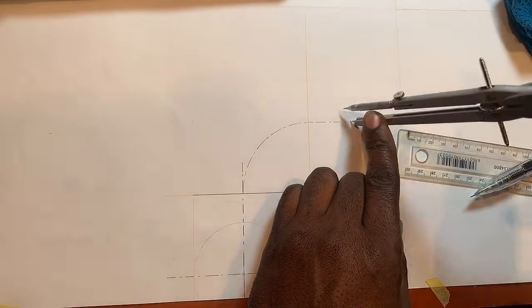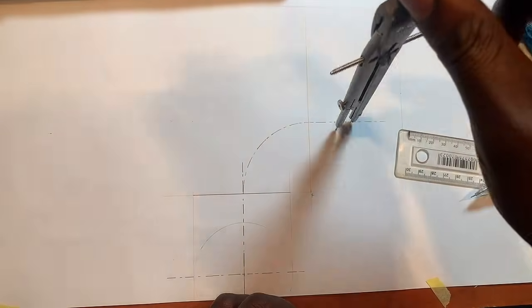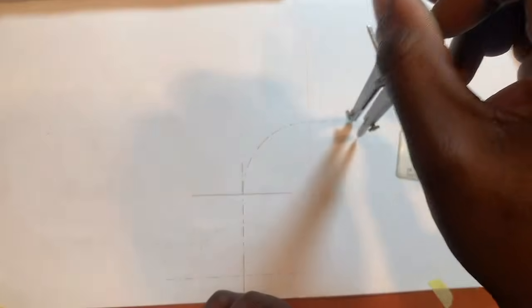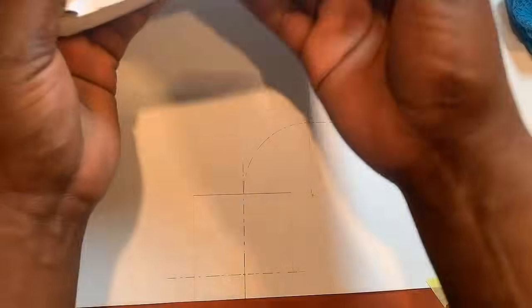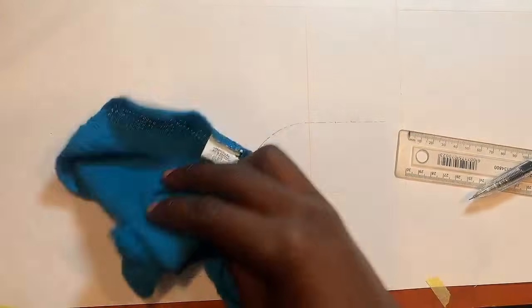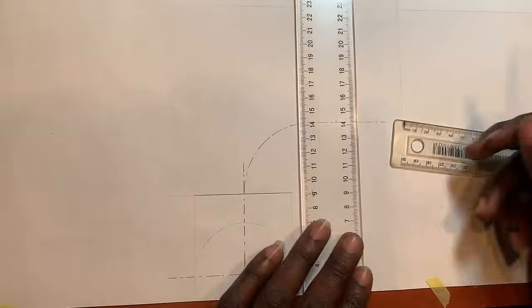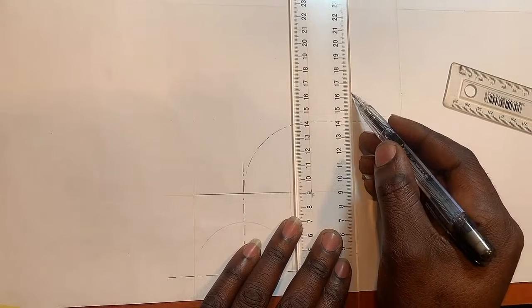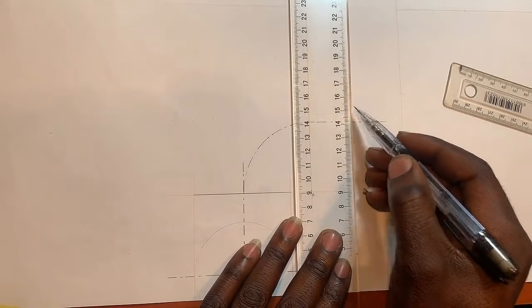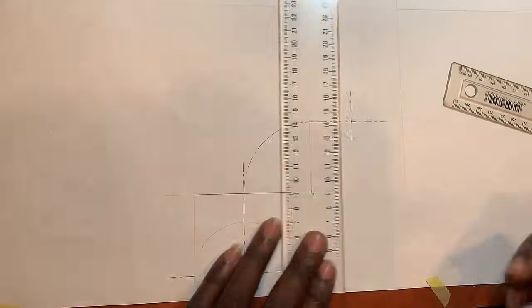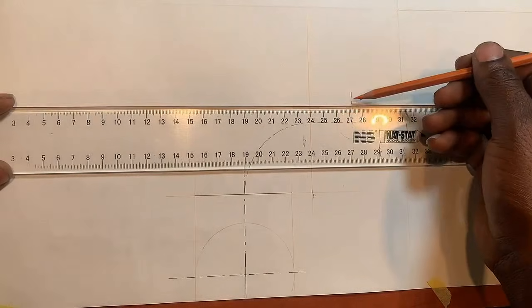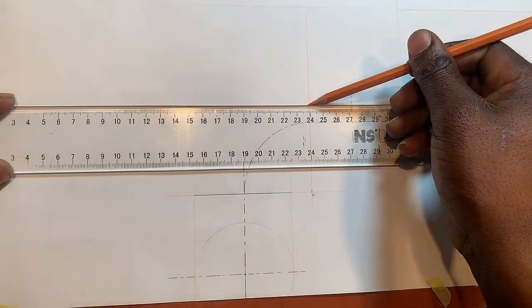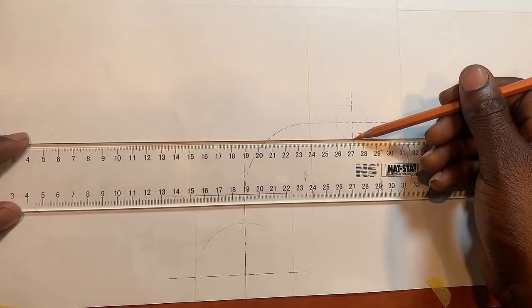I draw the auxiliary faint as well. Then from there, what is going to happen? I can have its vertical center line as well. You understand? Then from there, trying to be fast, because we did this problem.